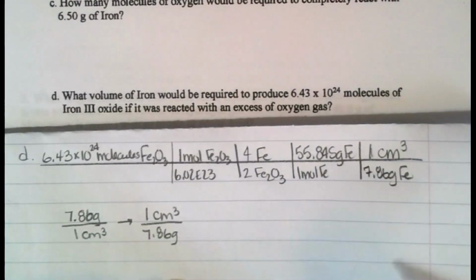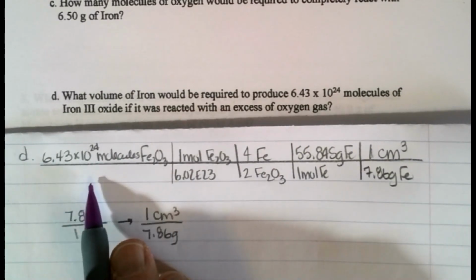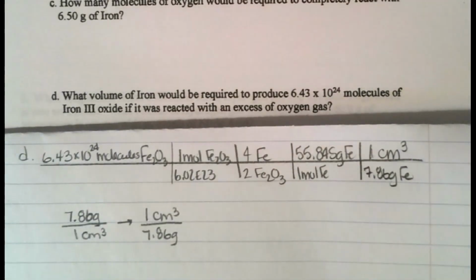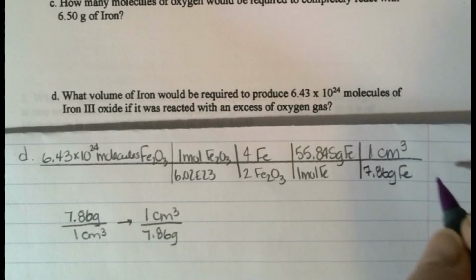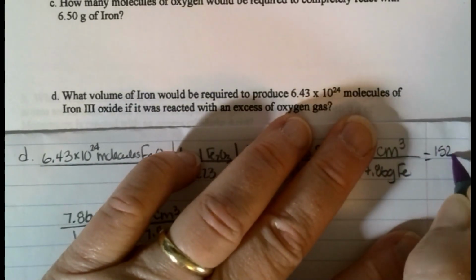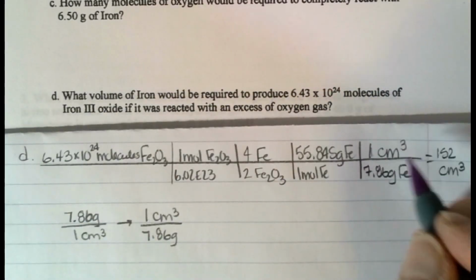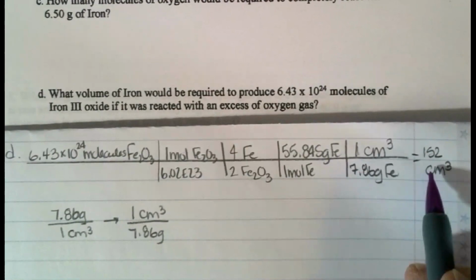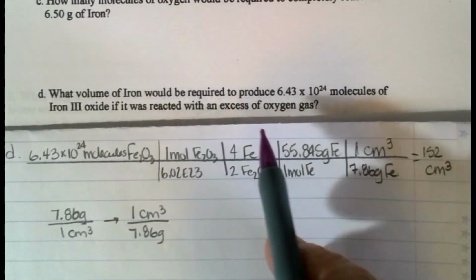Now with that information I can multiply the numbers out. Remember to put in your exponent, times 10 to the 23rd, and you can check my math later, but it ends up being 152 centimeters cubed. That's your volume right there. So that's what enables us to find that value. When you find this value, I'm looking at 3 significant digits, because it's 1, 2, 3.